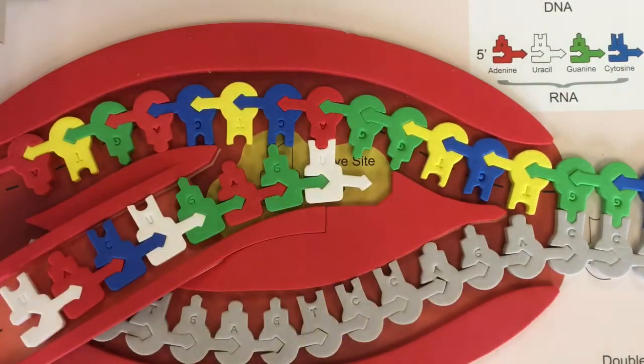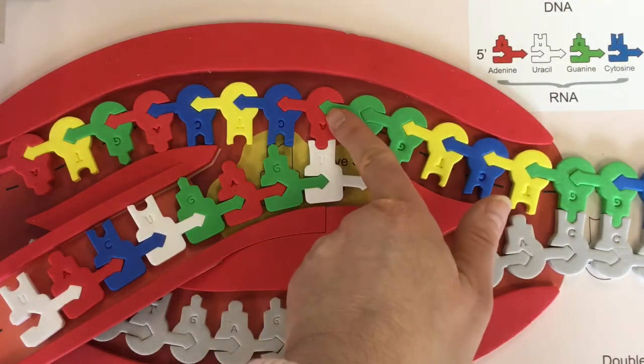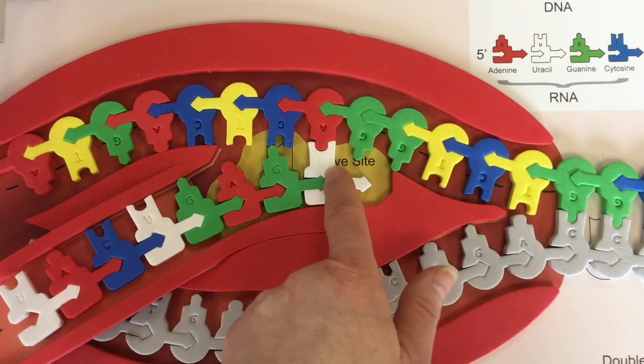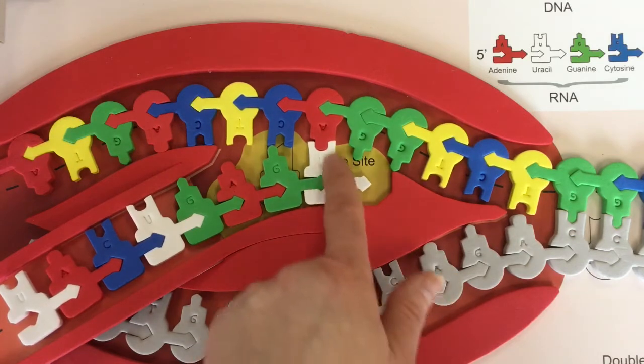I hope you also notice that there is no thymine, there's no T in RNA; there's uracil instead, paired with adenine.